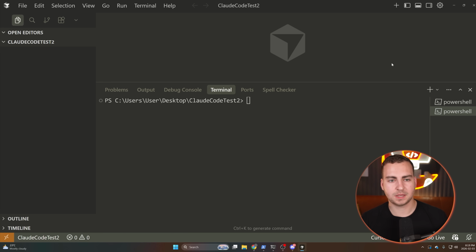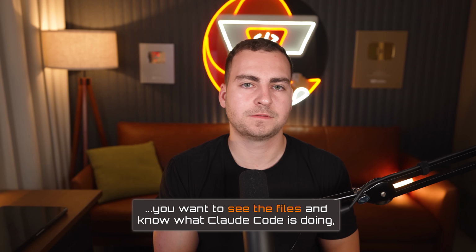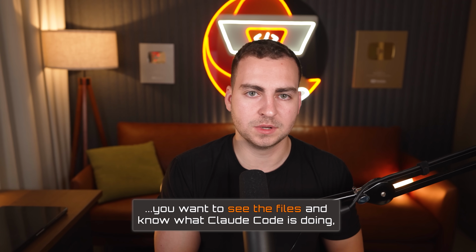Now, I know it seems complicated, but most of the time you're going to want to work like this because you want to see the files and actually know what Claude Code is doing. Especially if you're unfamiliar with the terminal, I would highly suggest opening this in some kind of user interface like we've done here so you actually know what's going on.